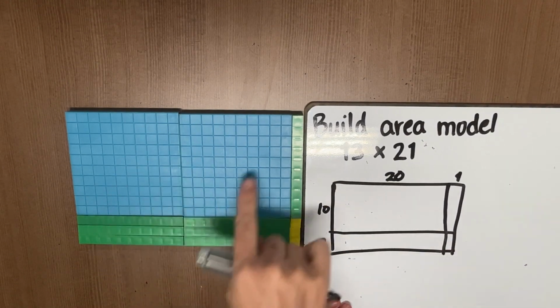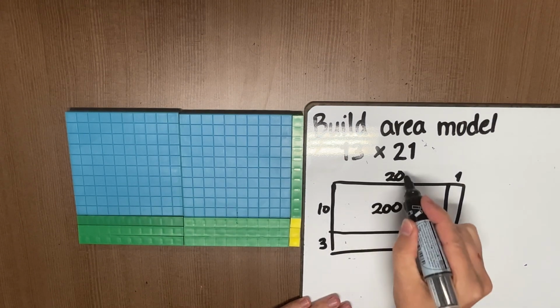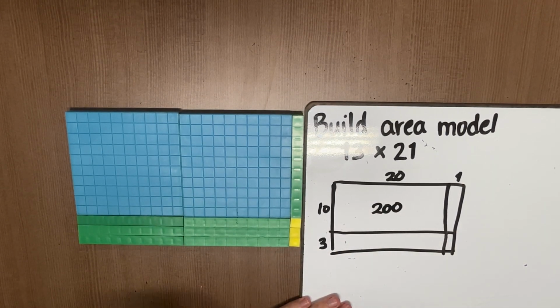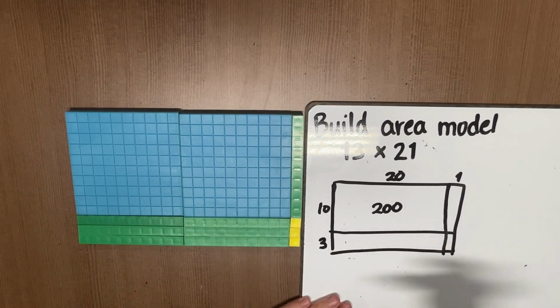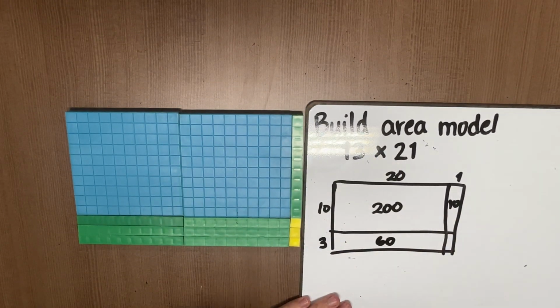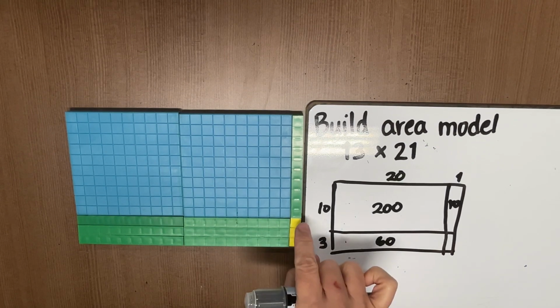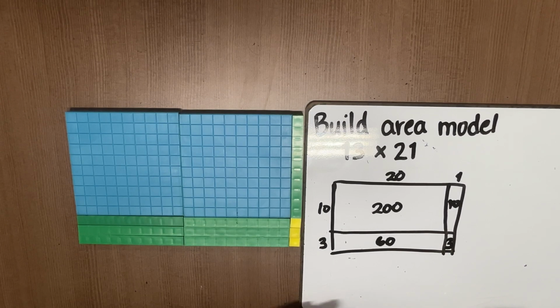Well, let's look. 10 by 20, in my blue section, I have 200 because 10 times 20 is 200. In this bottom green section, I have 3 by 20. Well, I can think small. 3 times 2 is 6, so 3 times 20 is 60. Here, I just have 10 because 1 by 10 is 10. That's easy. And in my ones, it is 1 by 3. 1 times 3 is 3 in that little tiny spot.